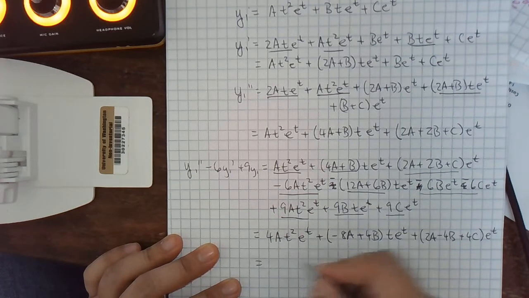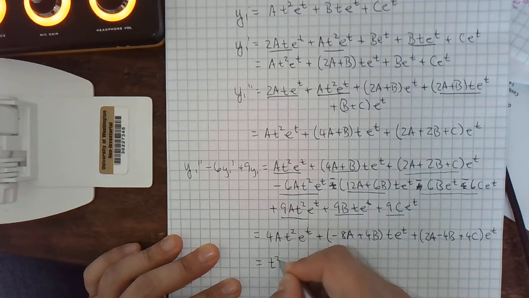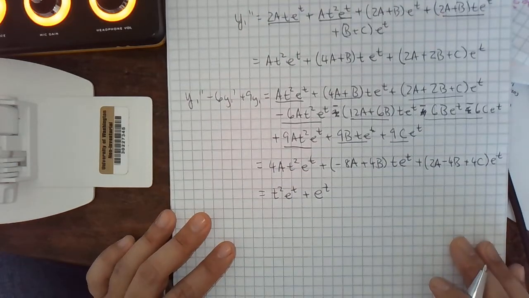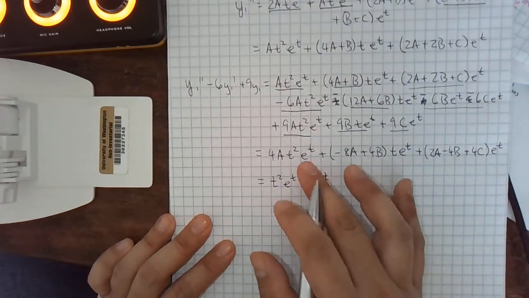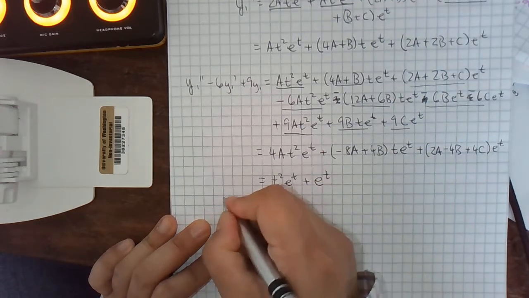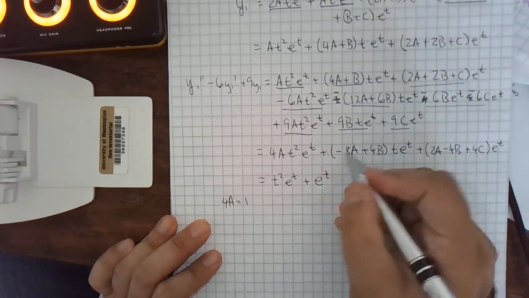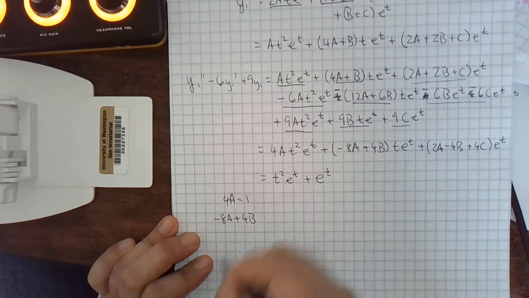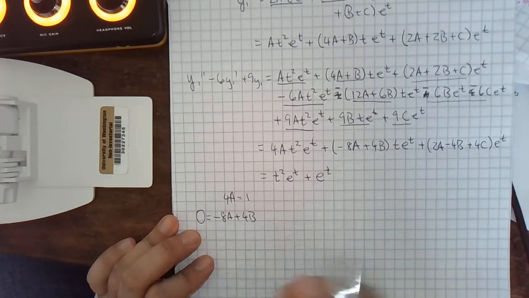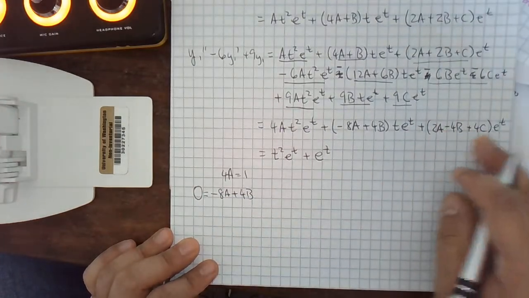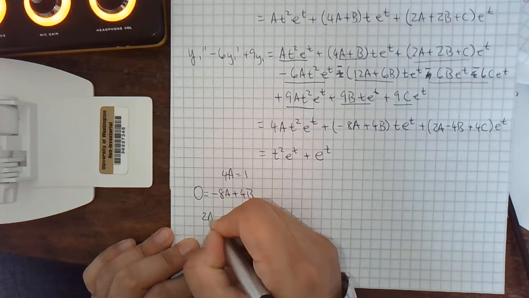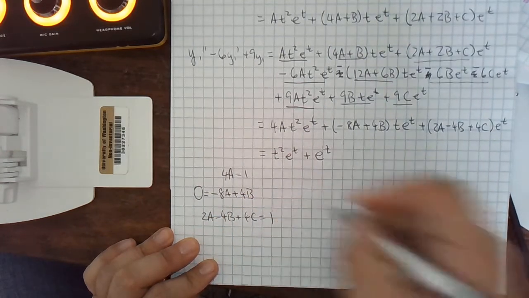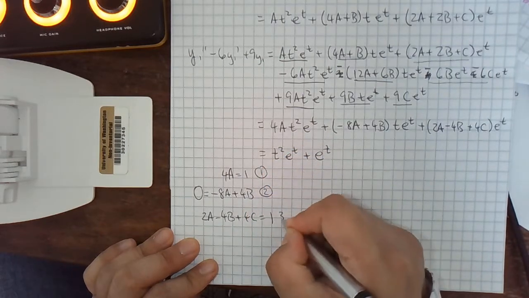So let's actually expand that out. So that's 1 t squared e to the t plus 1 times e to the t. Okay, so we compare coefficients. There's 3 coefficients to compare. So 4a has to equal 1. Minus 8a plus 4b has to equal 0. I'm going to put the 0 over here so I don't have a negative sign out in front that I can drop. And then this one, 2a minus 4b plus 4c has to equal 1. Okay, equations 1, 2, and 3.